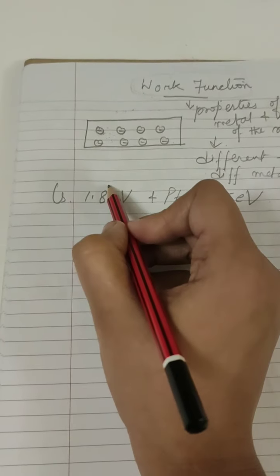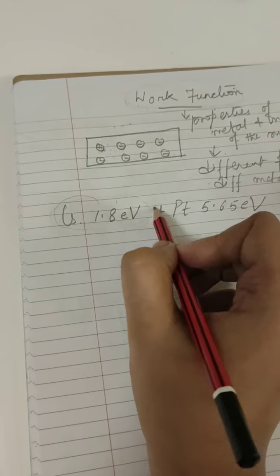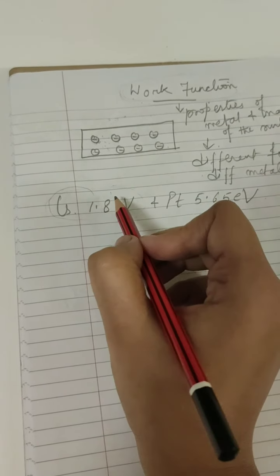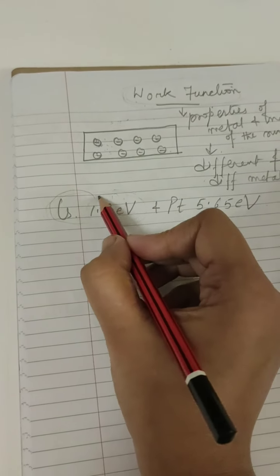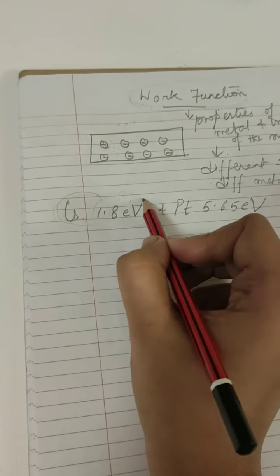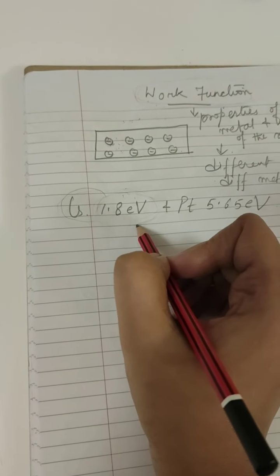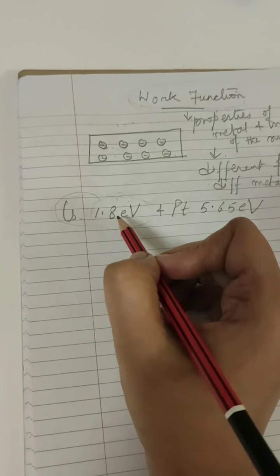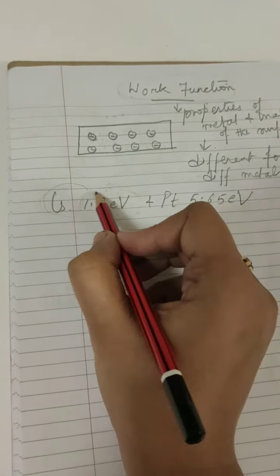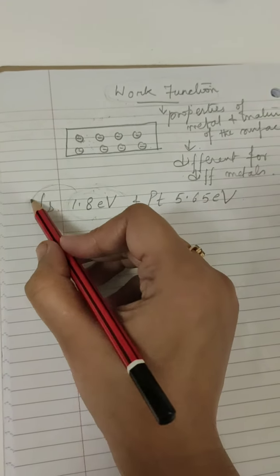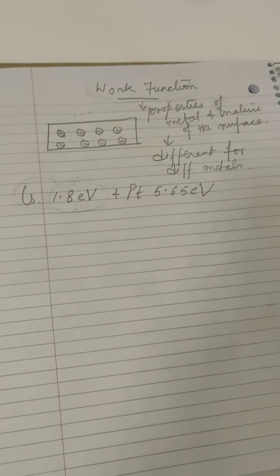So what do you mean by the statement that work function of cesium is 1.8 eV? That is, the minimum amount of energy required to pull out an electron from cesium metal is 1.8 eV. That is the meaning of the statement: the work function of cesium is 1.8 eV.